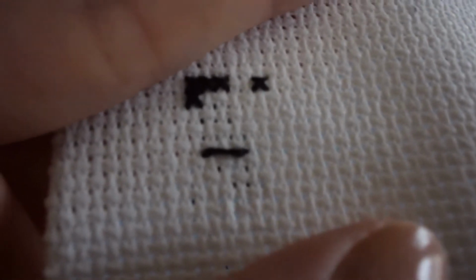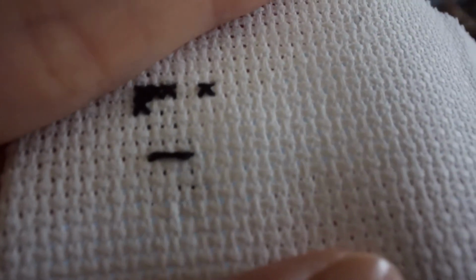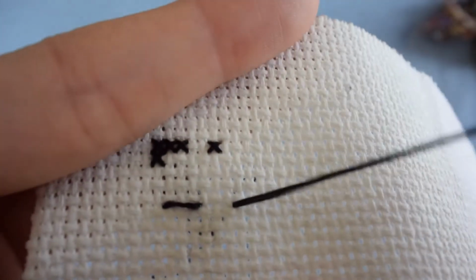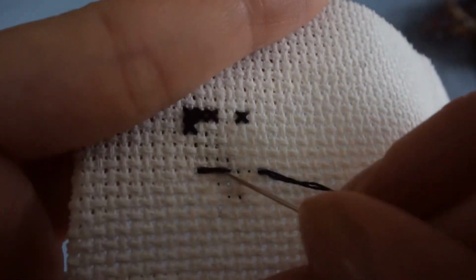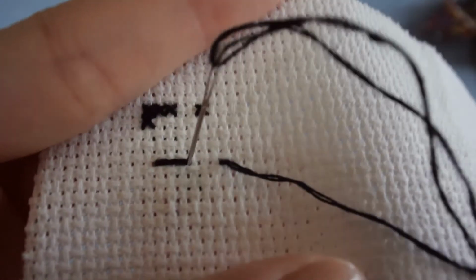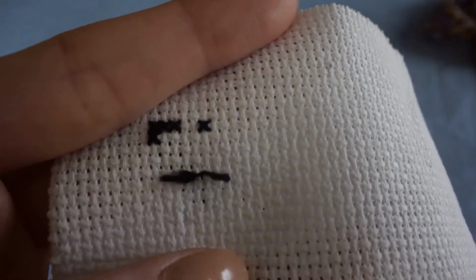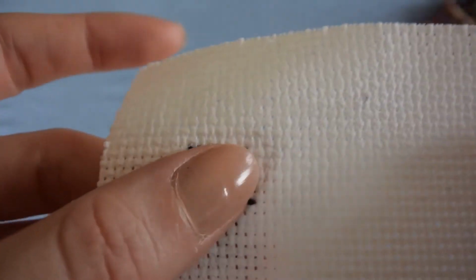And then to keep going, again just bring the needle forward a couple of stitches, pull it through, and then go backwards. And you just continue doing that until you get to whatever design you want.